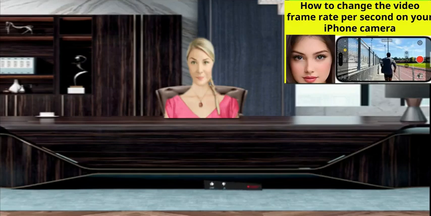To change the frame rate per second of video on the iPhone camera.